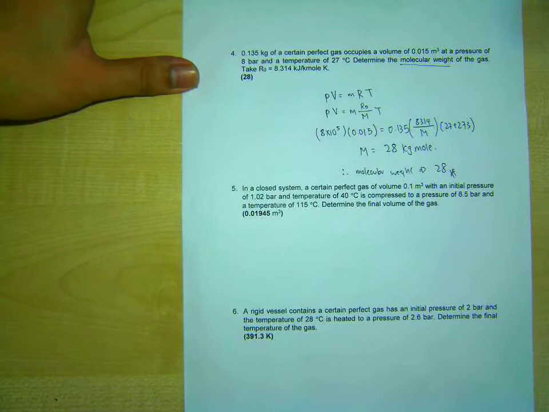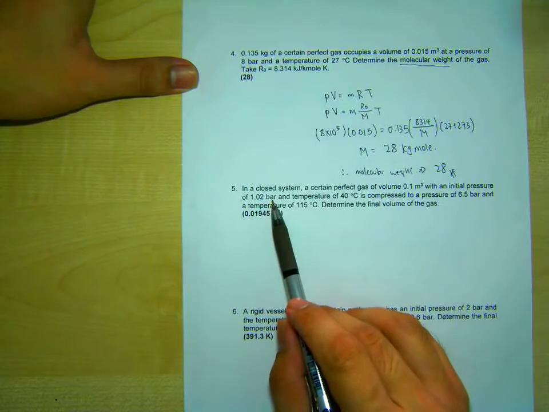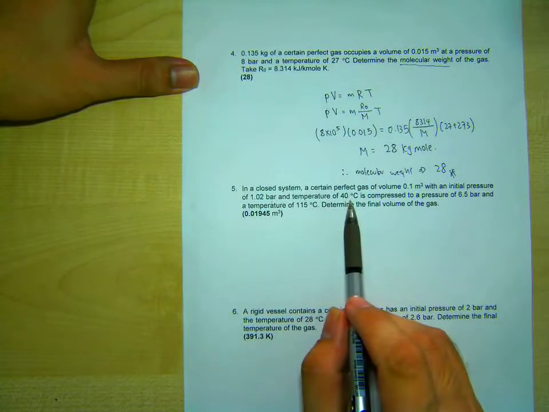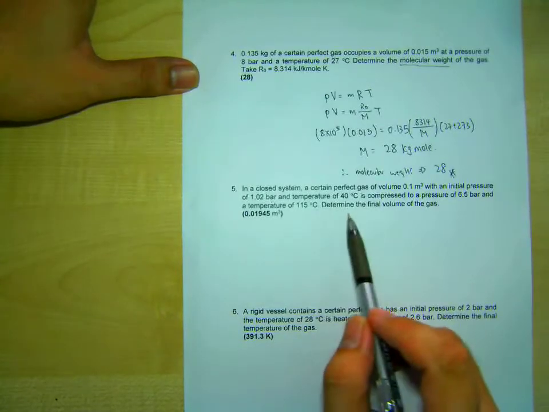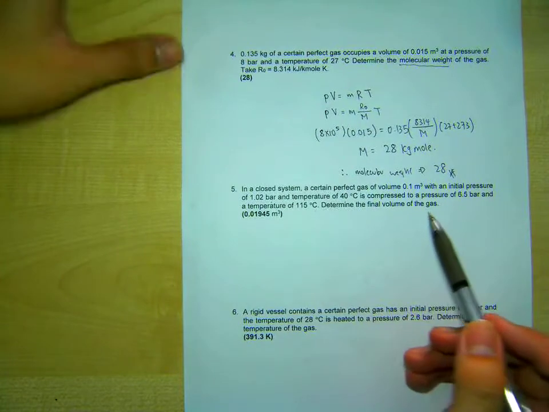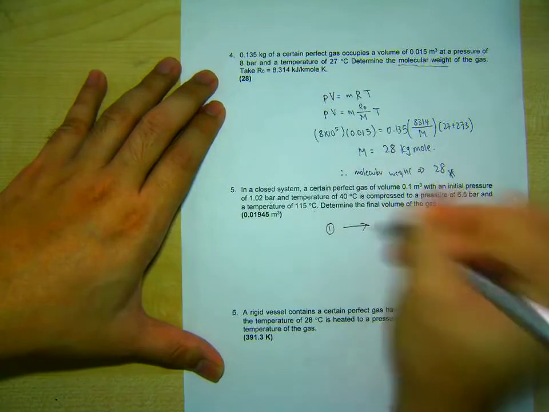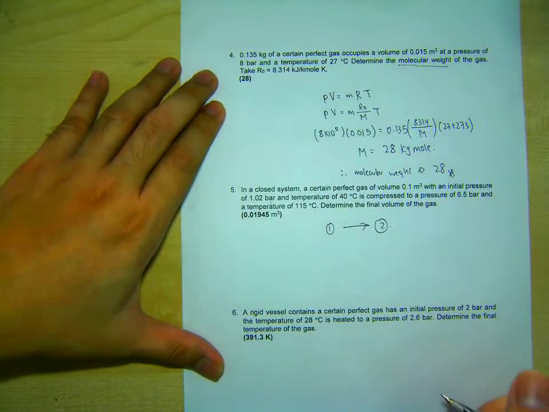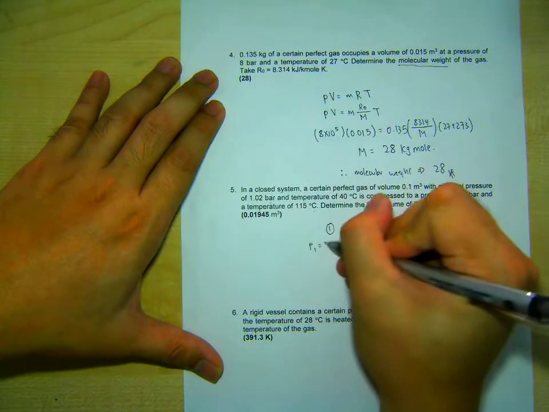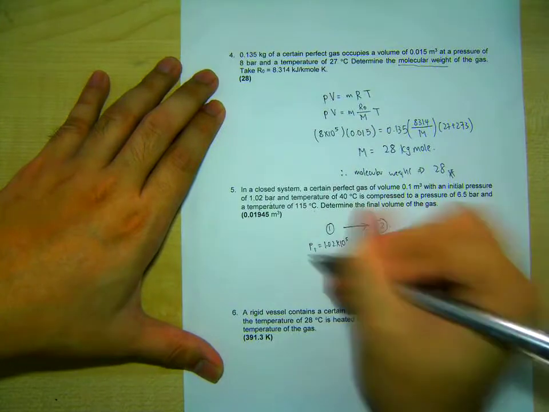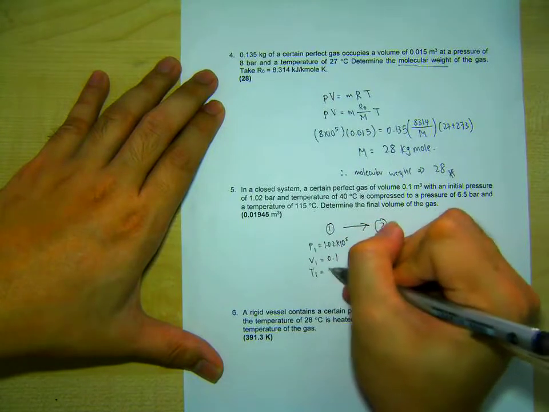For question 5, in a closed system, a certain perfect gas of volume 0.1 meter cube with an initial pressure of 1.02 bar and a temperature of 40 degrees Celsius is compressed to a pressure of 6.5 bar and a temperature of 115. Determine the final volume of the gas. In this case, we have a process that goes from stage 1 to stage 2. For stage 1, what are the values given? We are given P1 to be 1.02 times 10 to the power of 5, V1 which is 0.1, and T1 to be 40 plus 273.